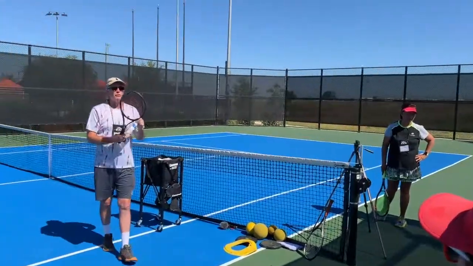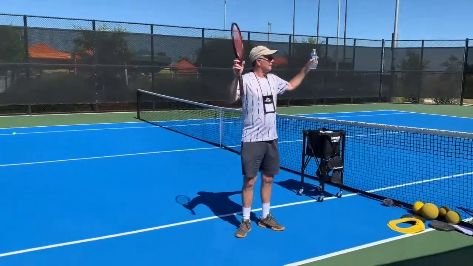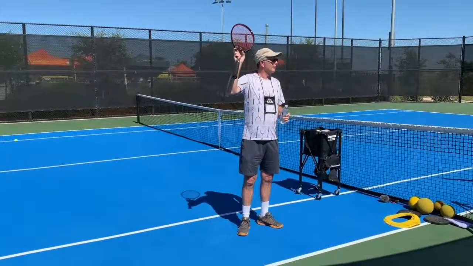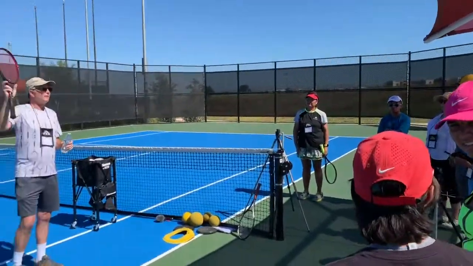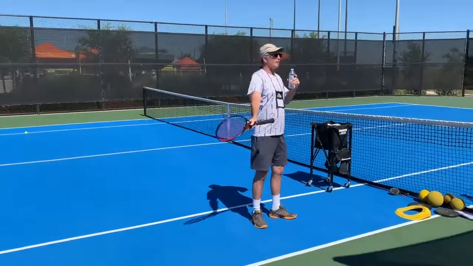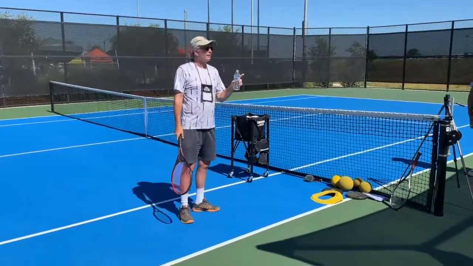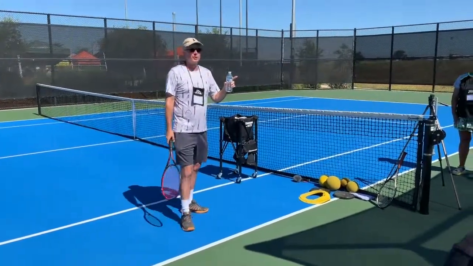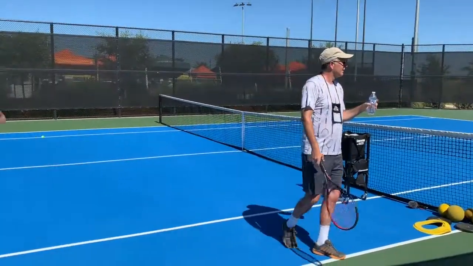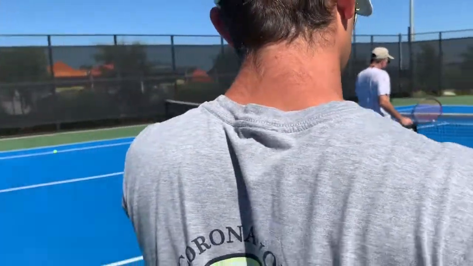Okay, let's do that. How many people are right eye dominant? And who's left eye dominant? How many people have a dominant hand that is different from their dominant eye? Usually it's about 50-50 in most groups. This is what I'm finding. All right, now, what are the implications?